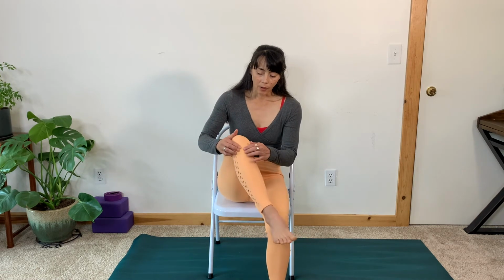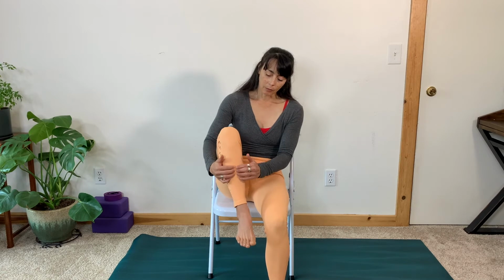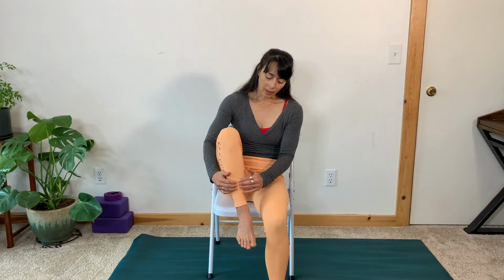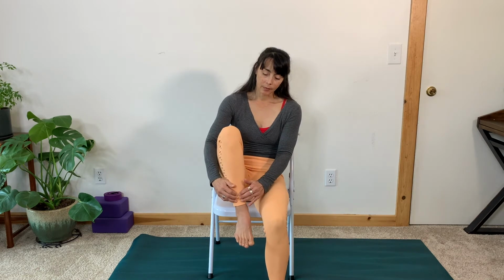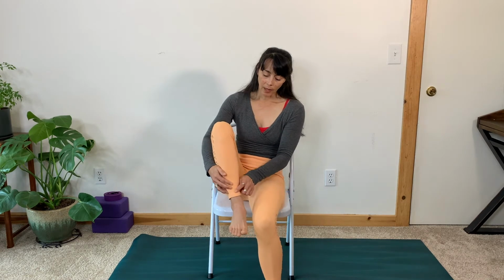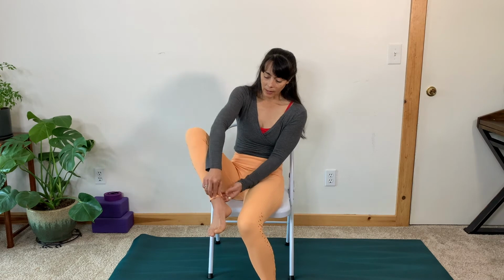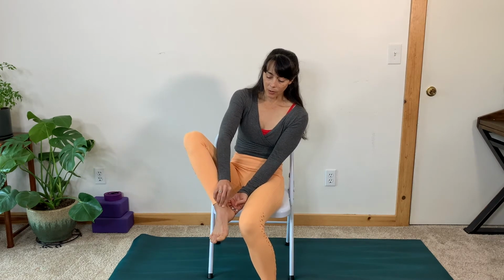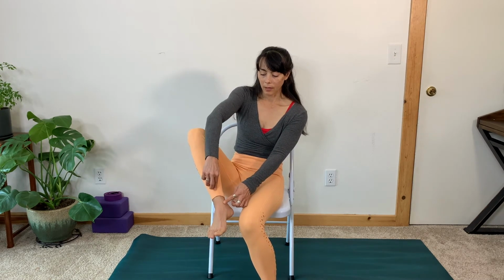So if I walk my hands inferiorly down, I have this really nice bone. That's the tibia bone, and I can walk my hands all the way down towards the ankle. And then on that medial edge is the medial malleolus, which is part of the tibia.